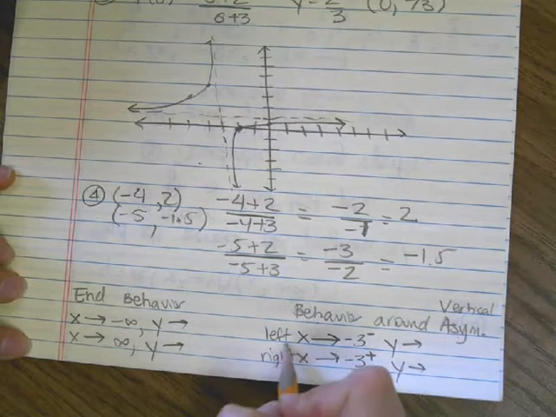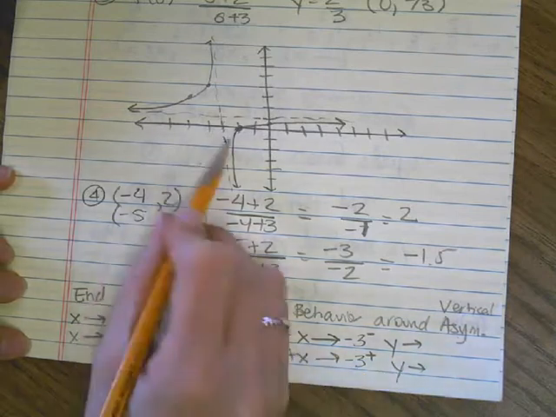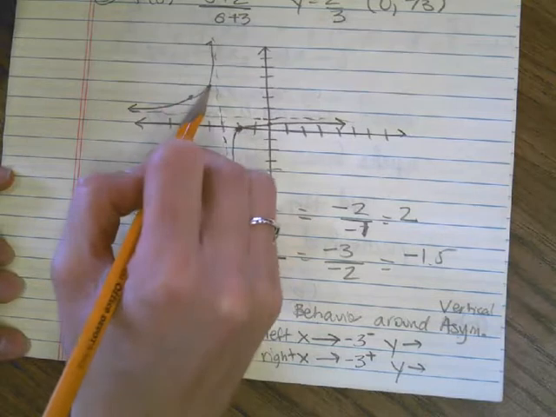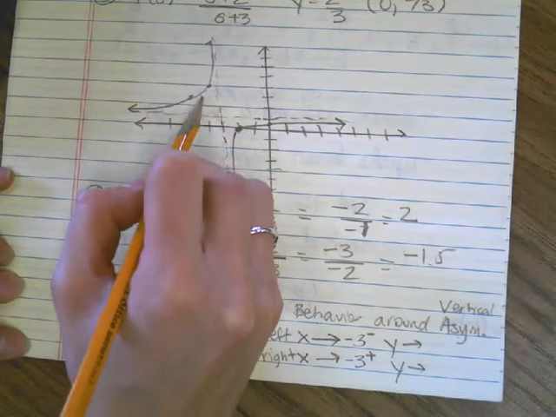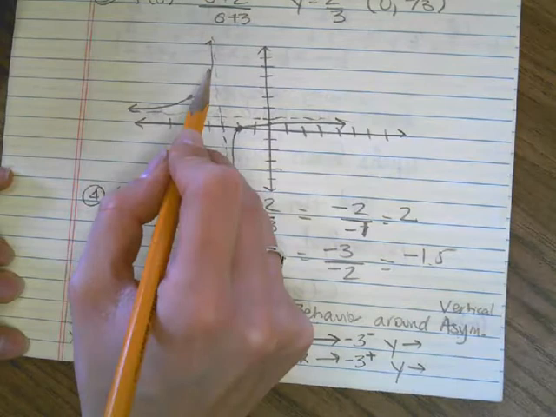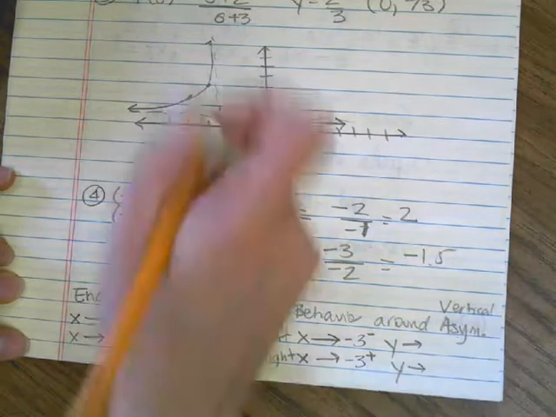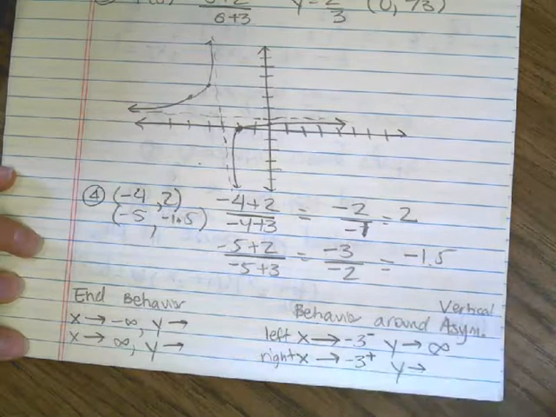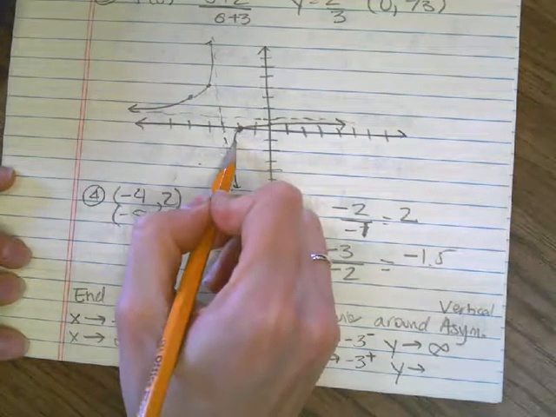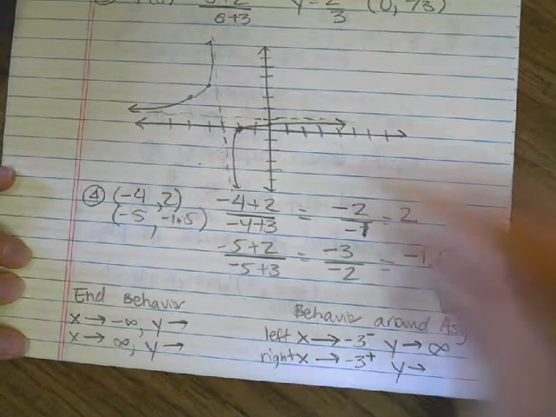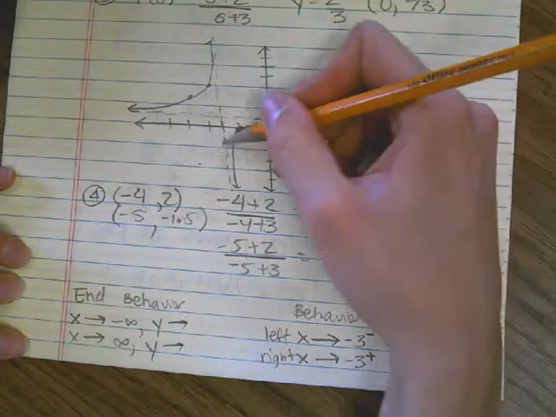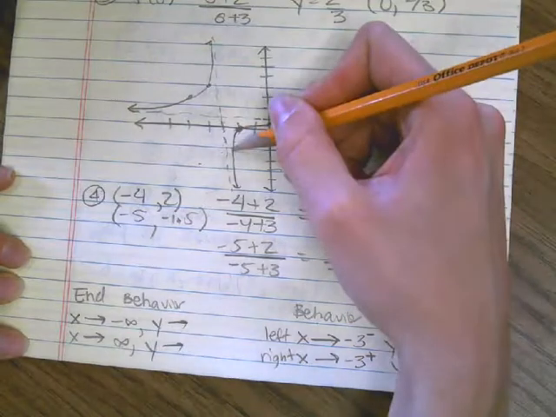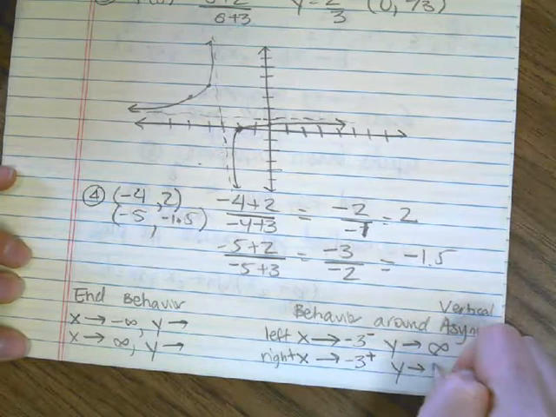So, the left side of this asymptote, where is the graph going? See, this is the left side. Where's the graph going, up or down? Up. On the left side, it's going up. So I write positive infinity. On the right side, the graph is going where? On the right side here of this line, where's the graph going, up or down? Down. So I write negative infinity.